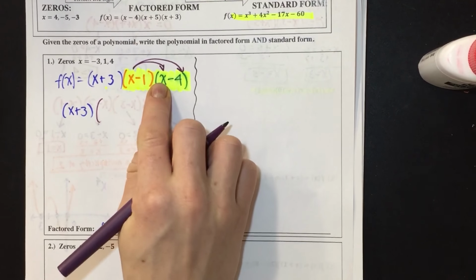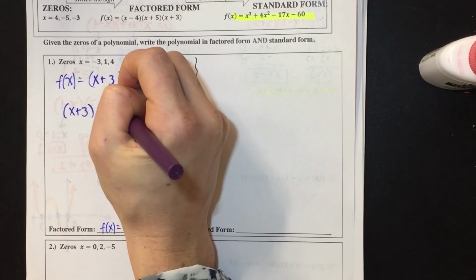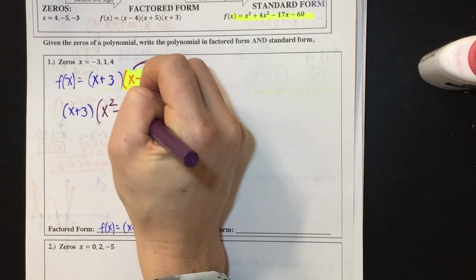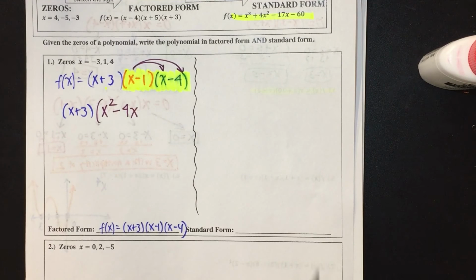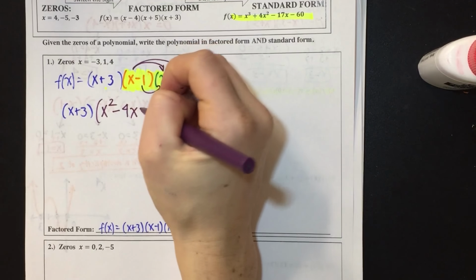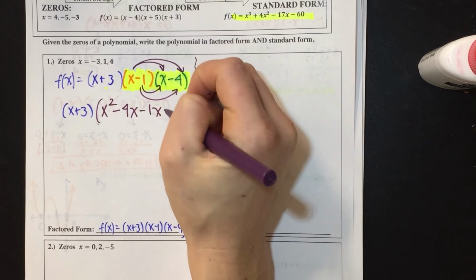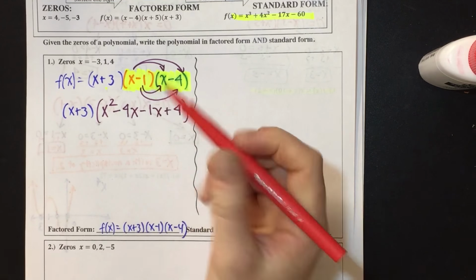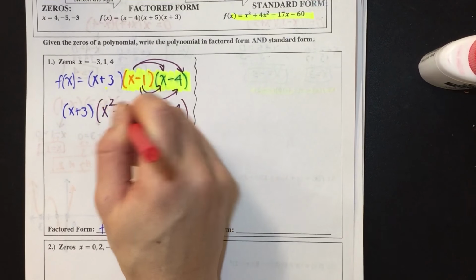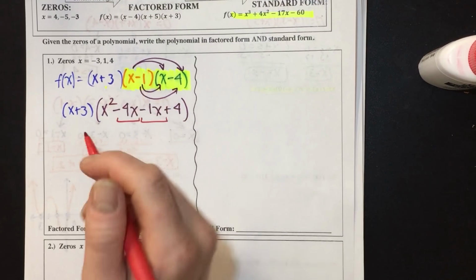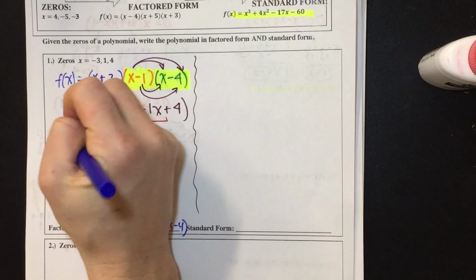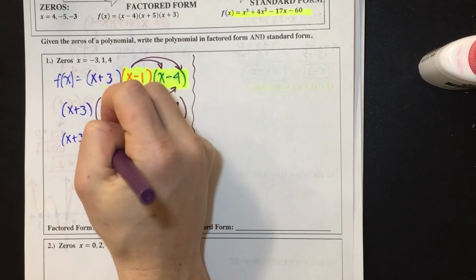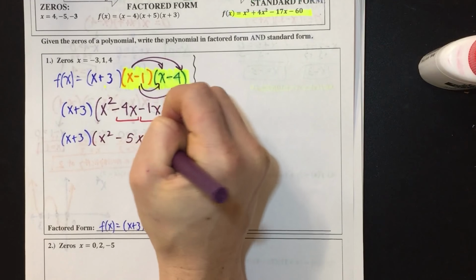X times x we know is x squared. X times -4 is -4x. -1x, and -1 times 4 is positive 4. Okay, now before I multiply, I'm going to combine those terms. So I'll have still the x plus 3 at the front, just chilling. And then I have x squared, take away 5x, plus 4.